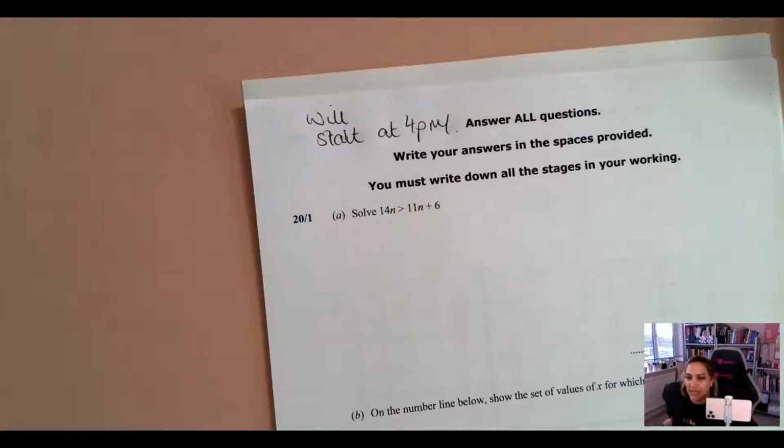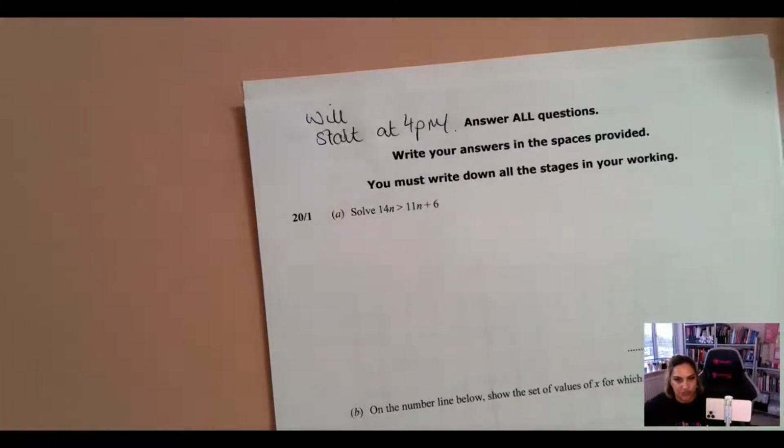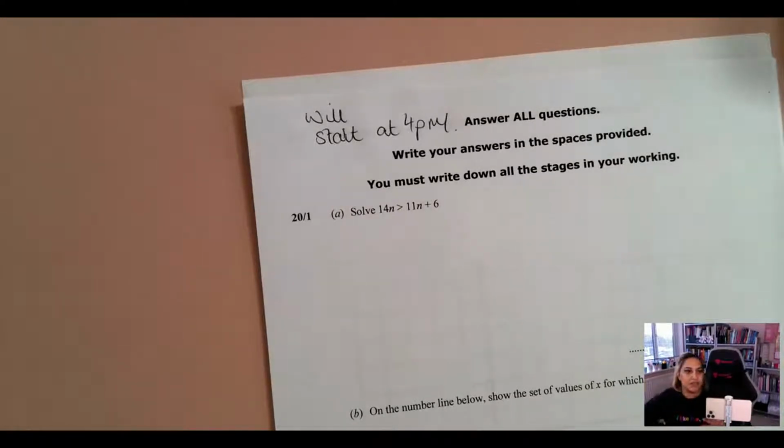Okay, so what we've got here is the crossover questions. These are the questions that are half the end of the foundation paper and the beginning of the higher paper. For the very first one, you don't need your calculator, but both the papers we're going to go through are calculator papers.